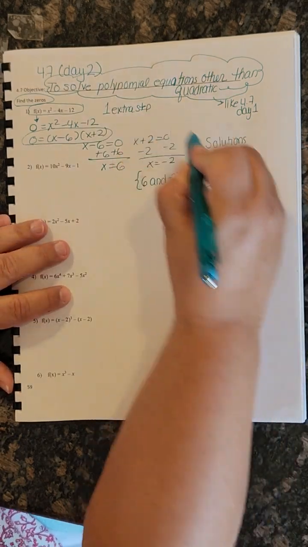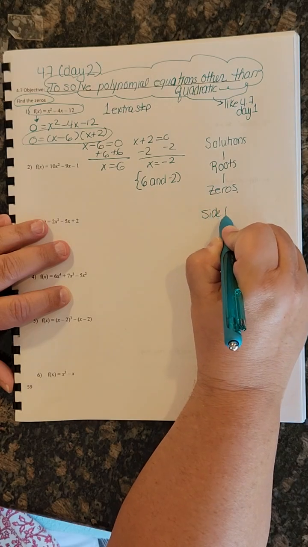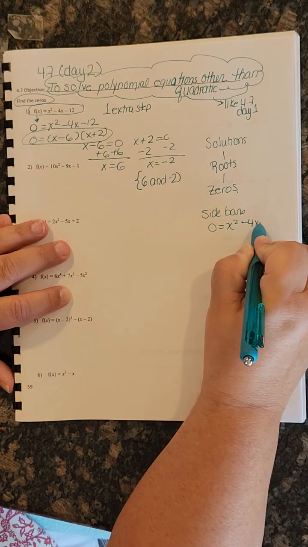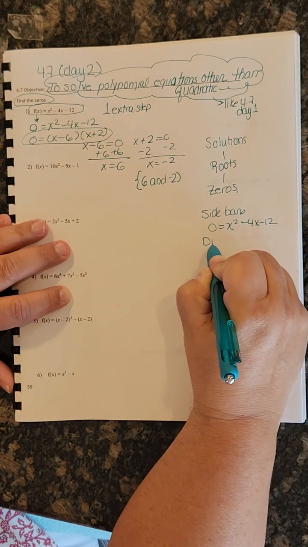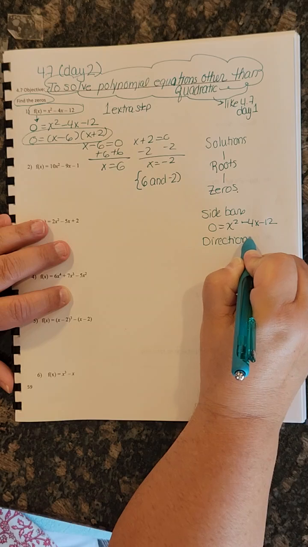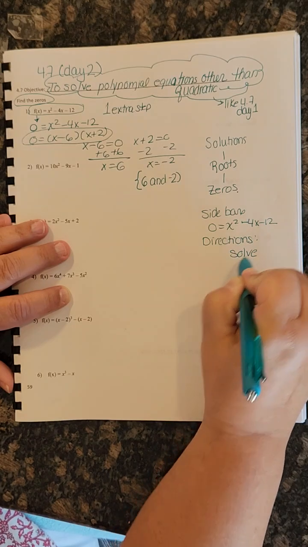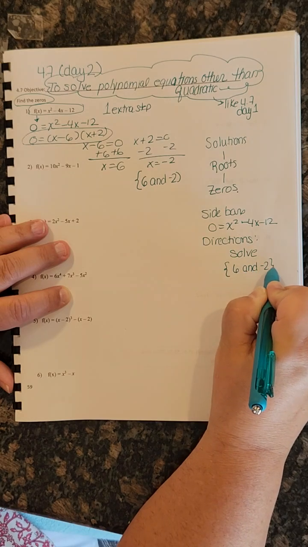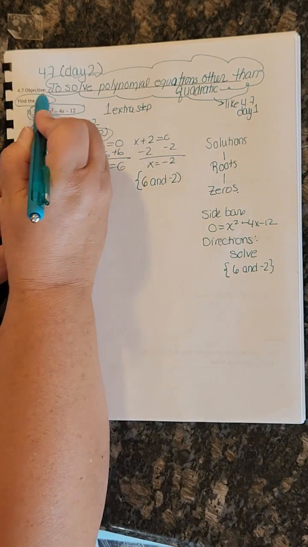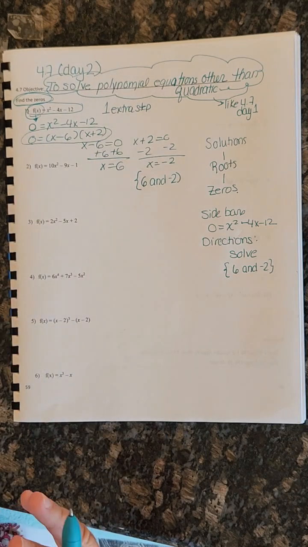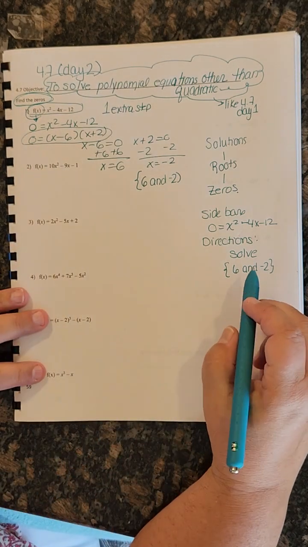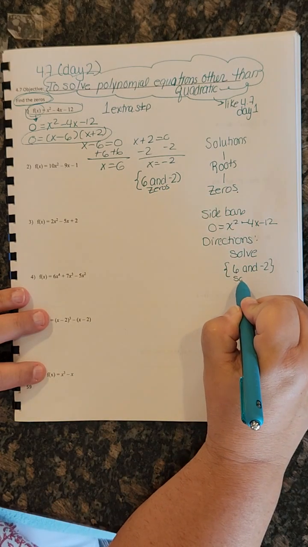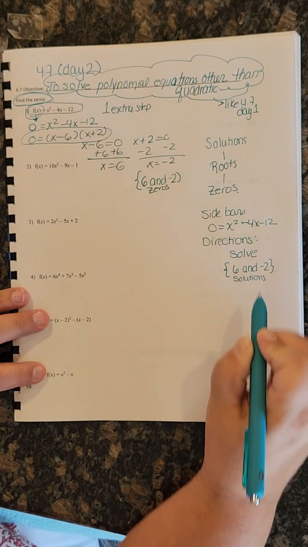Now, again, sidebar. If it was written like this, your directions would say solve. And your answer would be 6 and negative 2. But because it's written with the f of x, it's just saying find the zeros. So technically these are the zeros, and over here, these are the solutions. I use the words interchangeably.